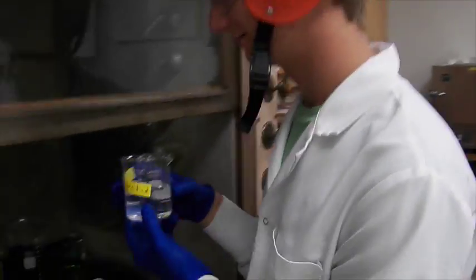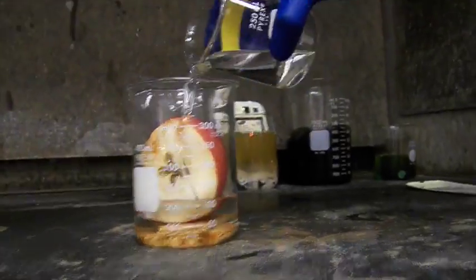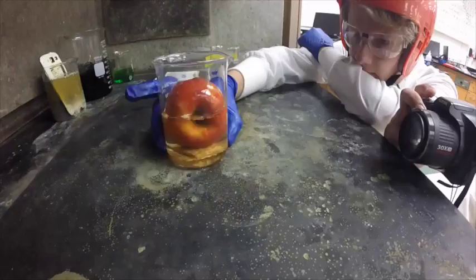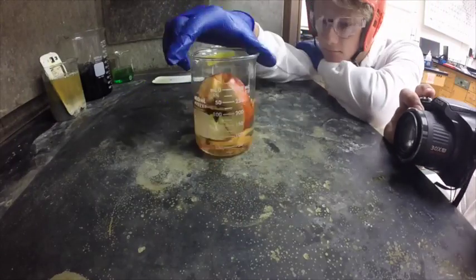We are now pouring sulfuric acid over an apple and pieces of graham cracker. Here, the sulfuric acid dehydrates the fructose from the apple.